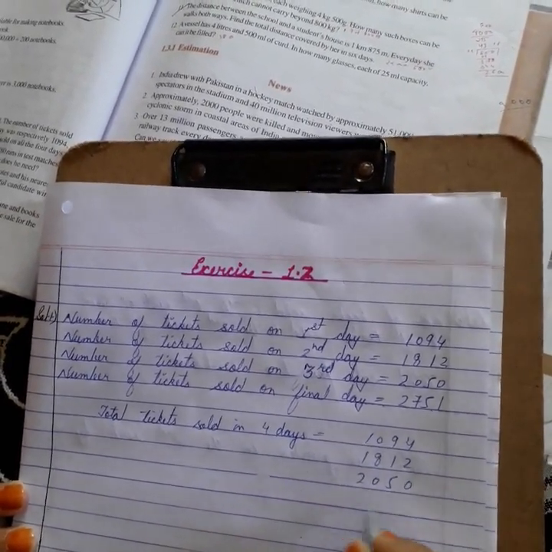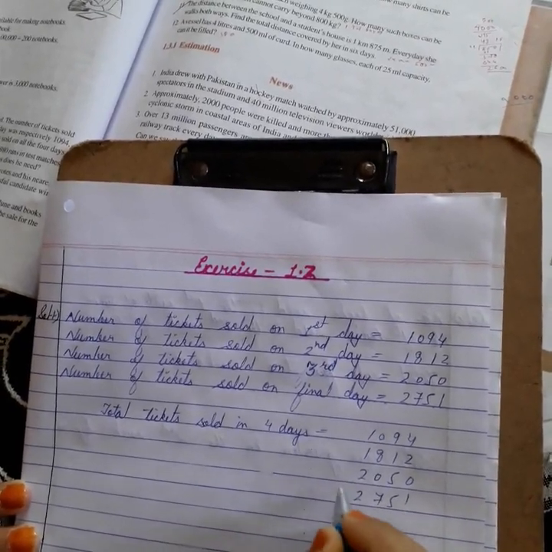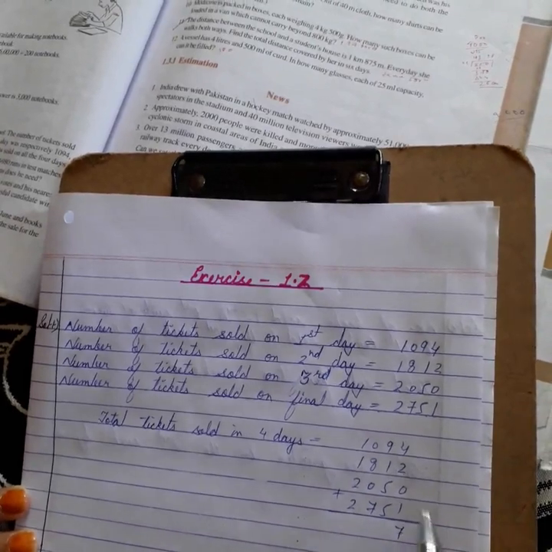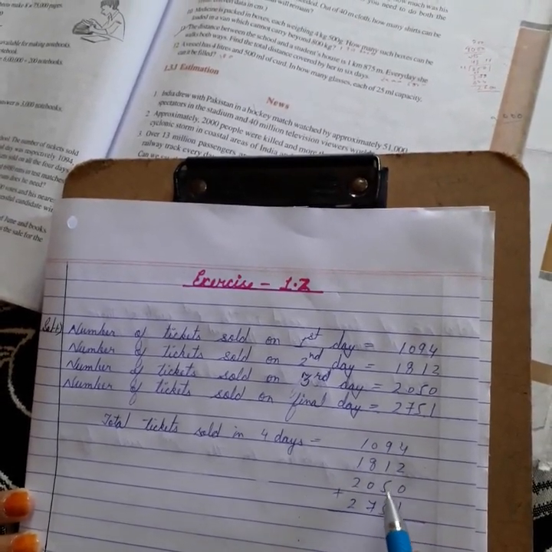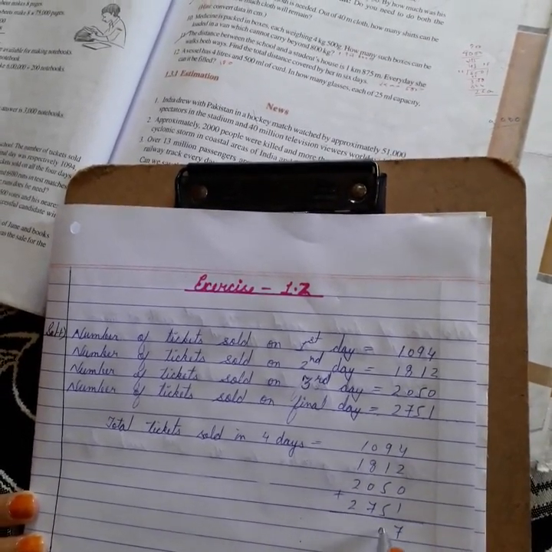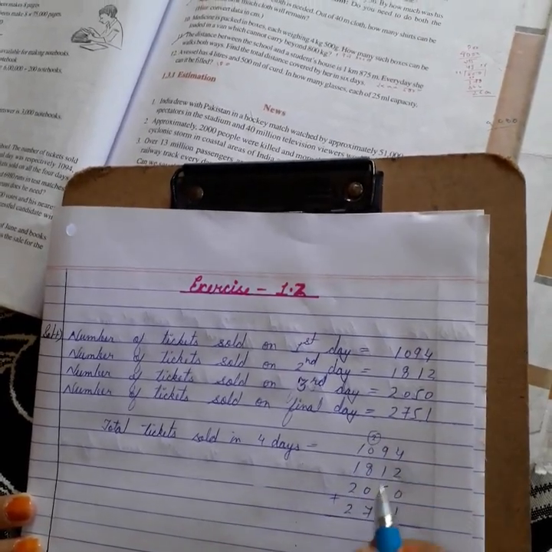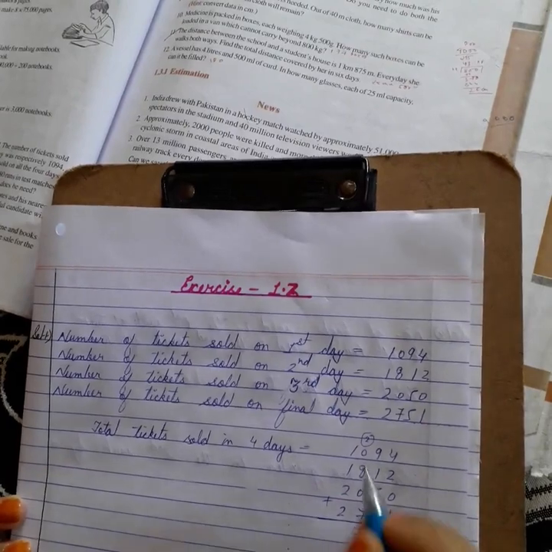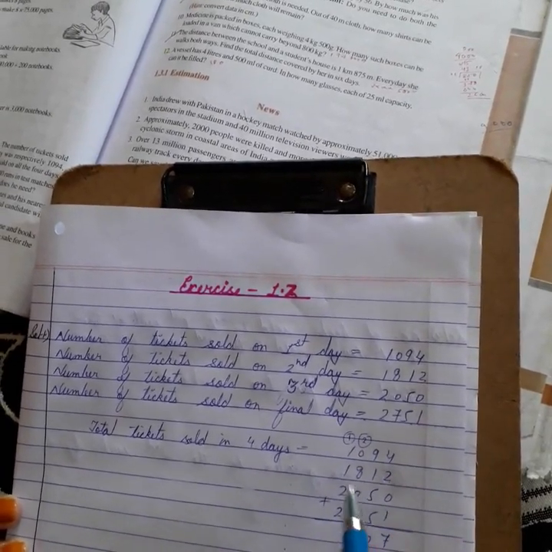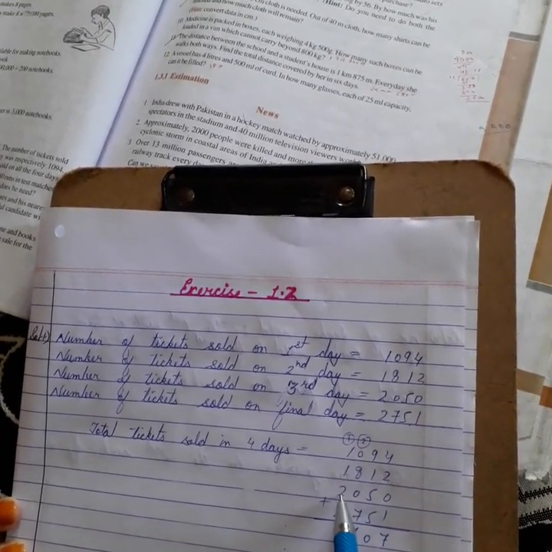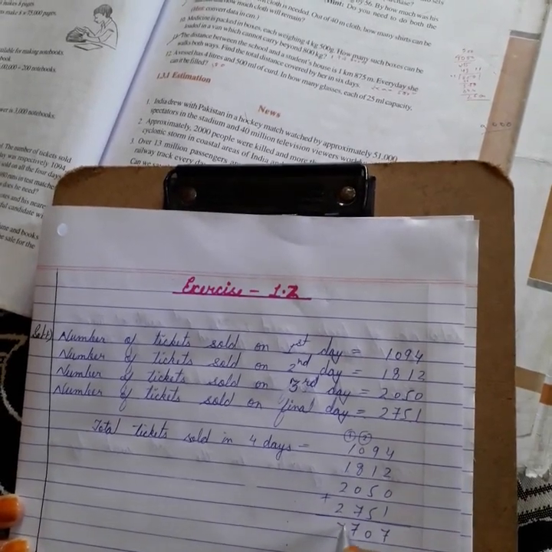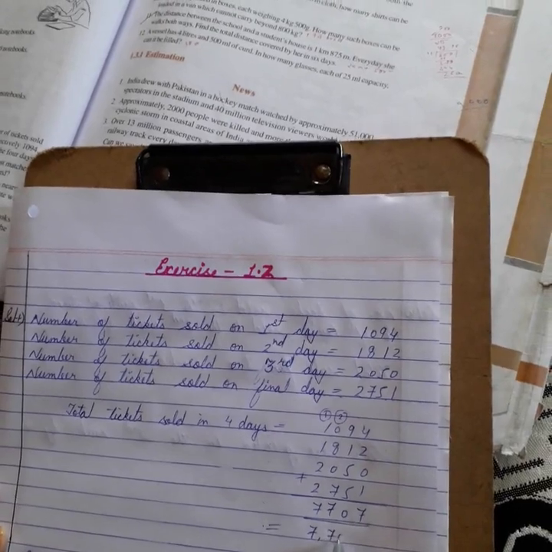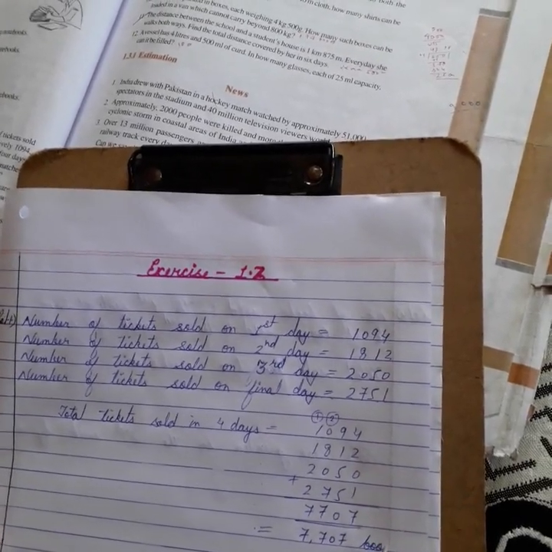and all of you know how to add because you are in 6th standard. 4 plus 2 is 6, plus 1 is 7, 9 plus 1 is 10, 5 is 15, or 5 is 20, 0 and 2 will be carry. 8 plus 2 carry is 10, 10 plus 7 is 17, 7 will come here and 1 will be carry. 1 plus 1 is 2, 2 plus 2 is 4, plus 2 is 6 and 1 carry is 7. That means total 7,707 books were sold in these 4 days.